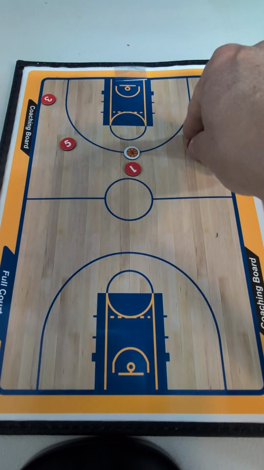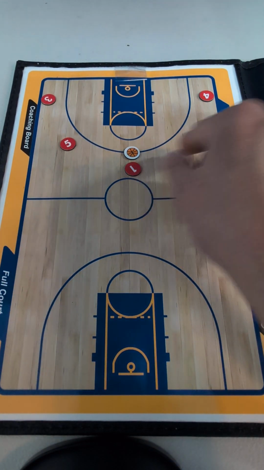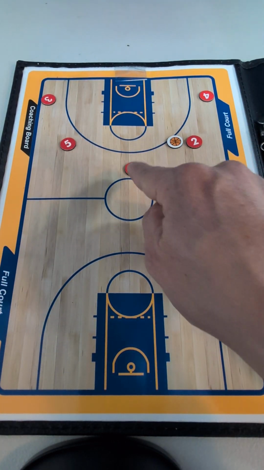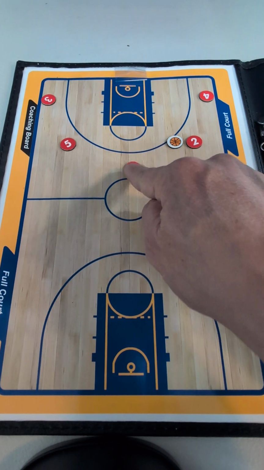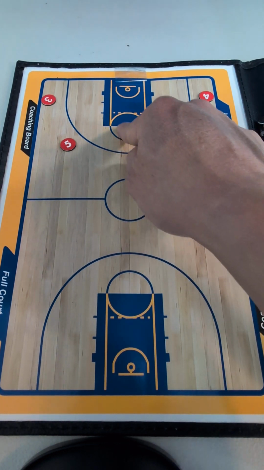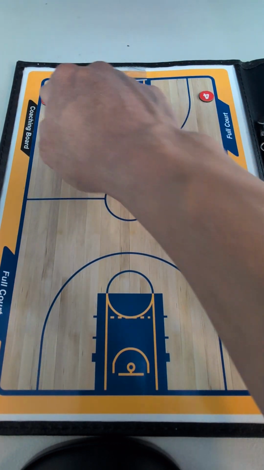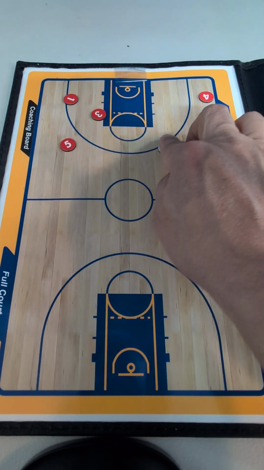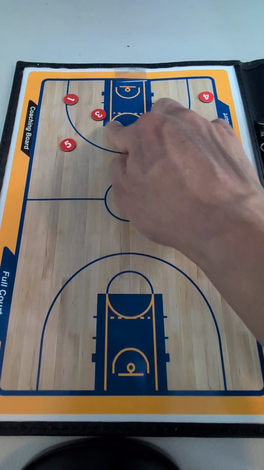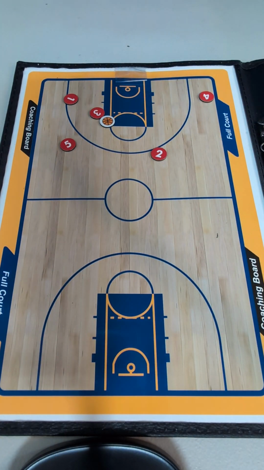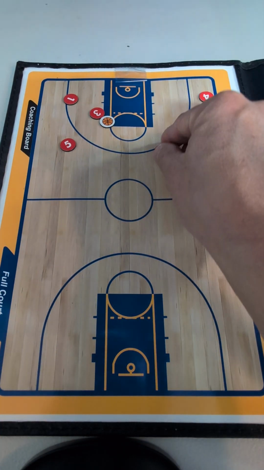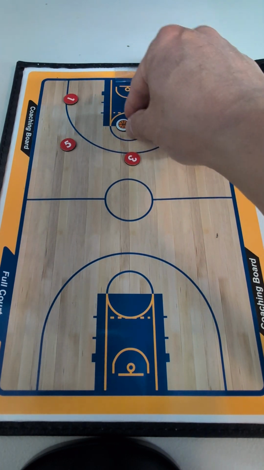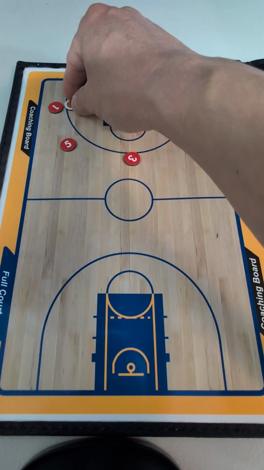Now, for a more challenging move, you could make that pass to 2, and instead of setting that screen for 5, you can come all the way down and set that screen for 3, and maybe 3 can come in. And 2 can dribble and then hit 3 on that pass, and then 3 has an opportunity to score.